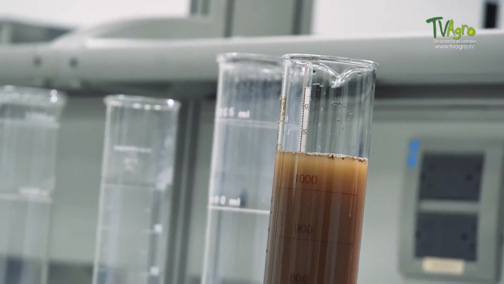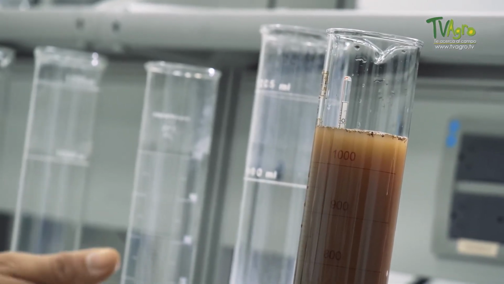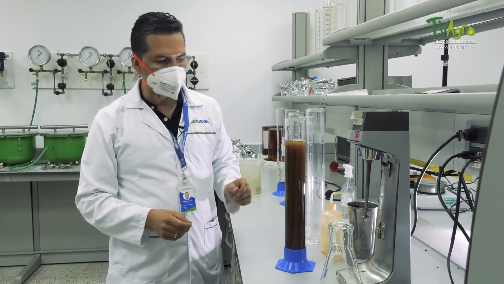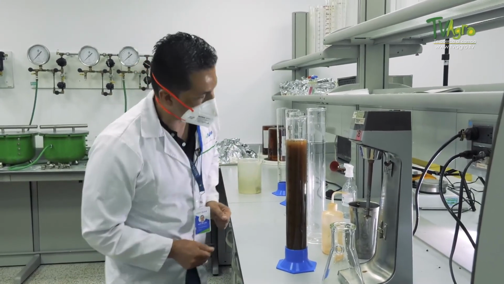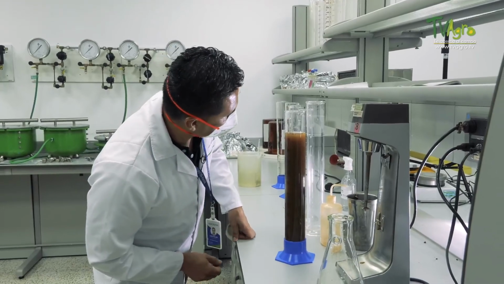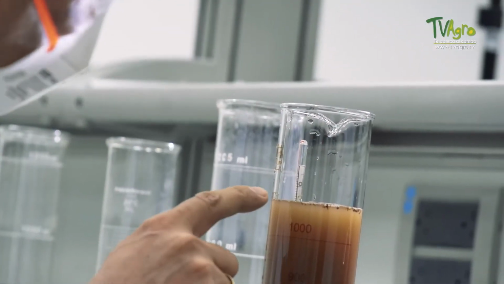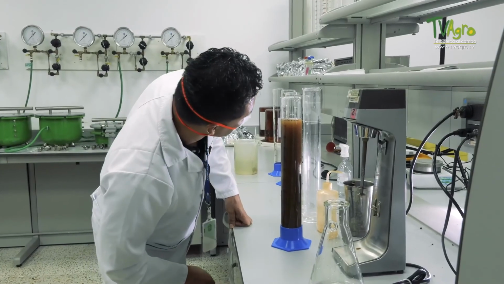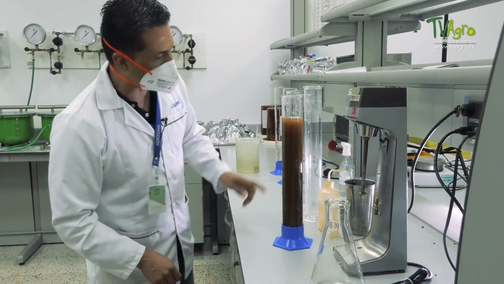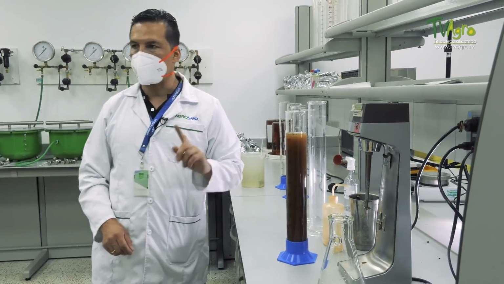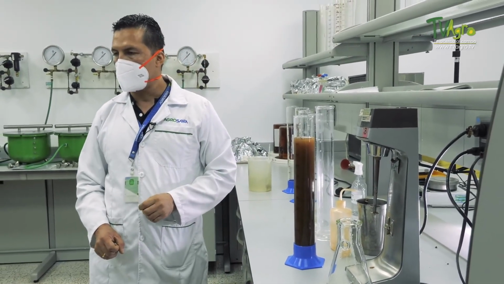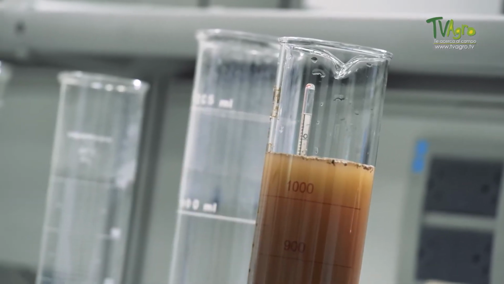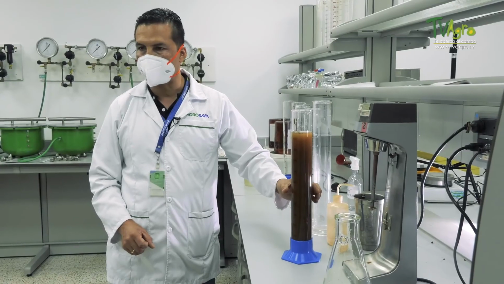So initially we take a reading in 15 seconds, which will be the initial density of the soil. But then we check the surface of the water with the indications of the scale. We take the note, and in 2 hours we make another measurement. Logically, in 2 hours all the sands are first decanted and so on.